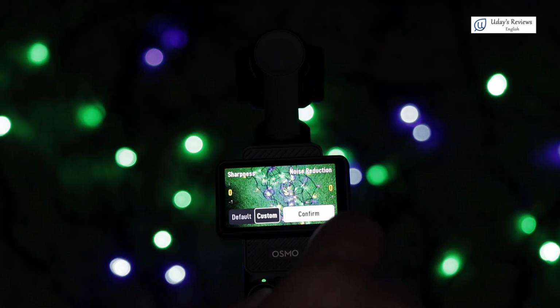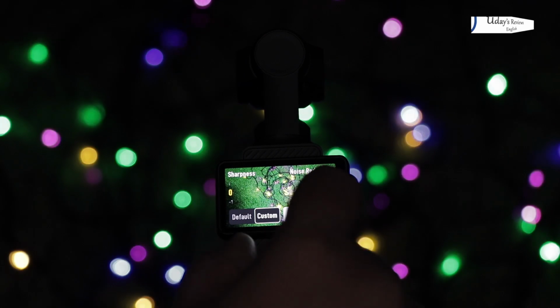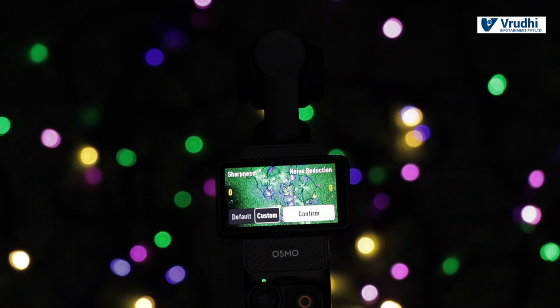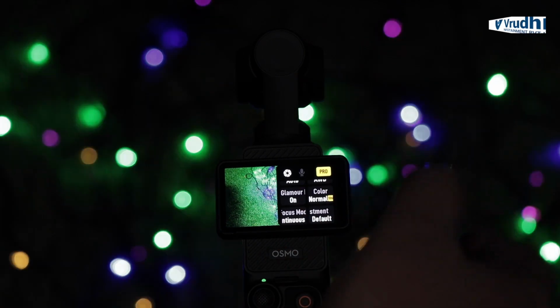And next we'll go to the noise reduction. Noise reduction is also the same, 2 and -2. That also, depending on your scenario, you can change it. That also we will show you how it works. As of now, I'll keep default and confirm. These are the settings in image. Let us go to the audio.